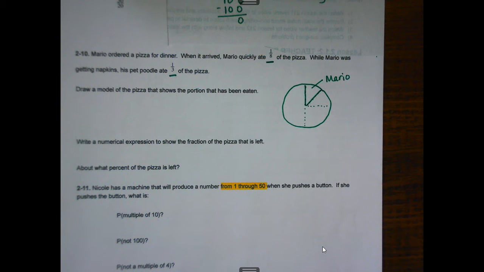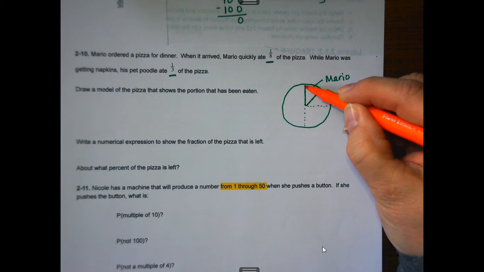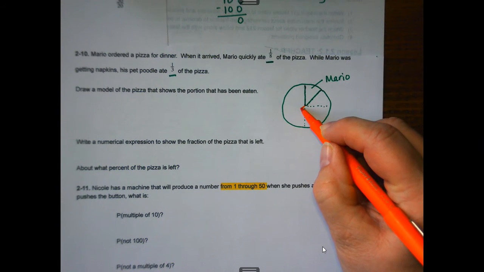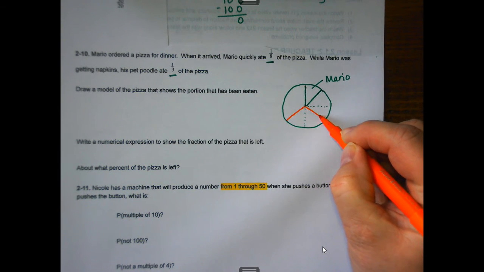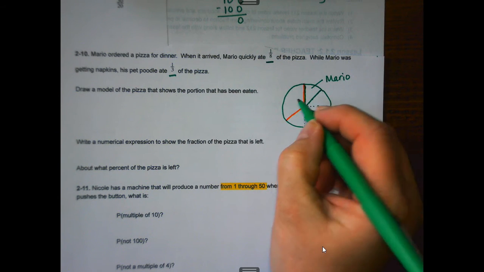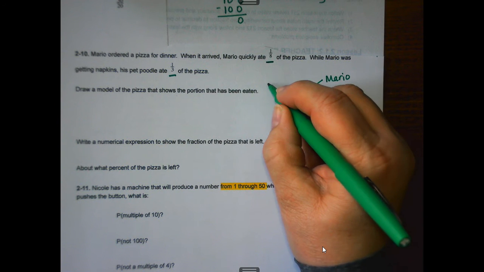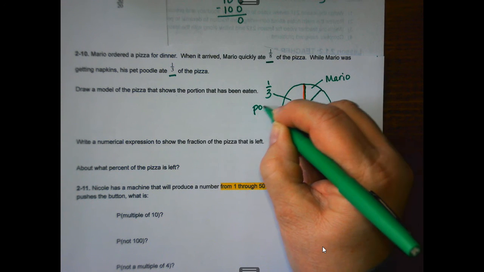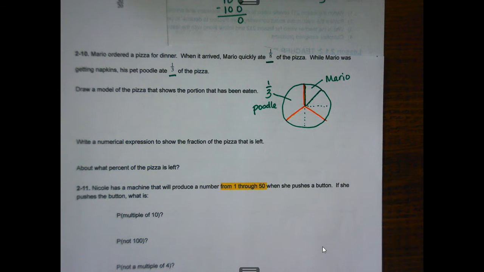And now I need to think about that pizza only split up into or portioned up into thirds. So I'd start about there and then I would draw my thirds with a different color just so you can see where I'm at. And this would be the third that the poodle ate. So the region that I'm looking at for this is this region right here.